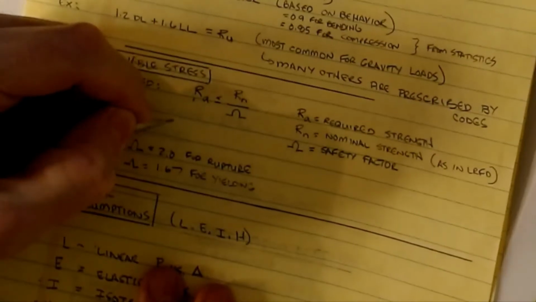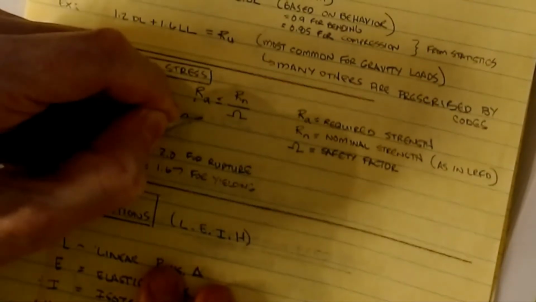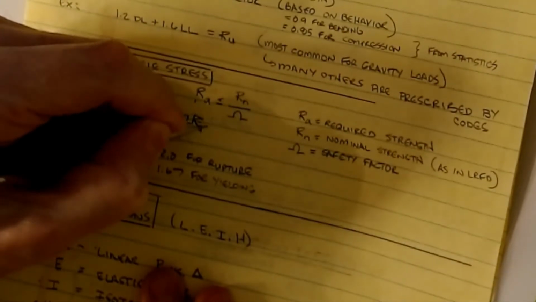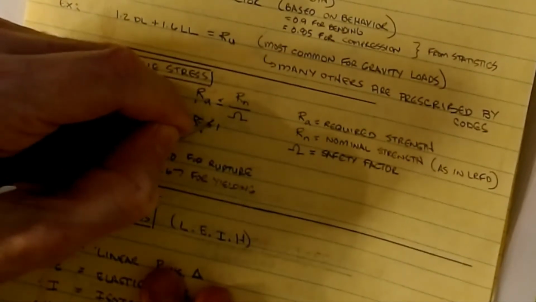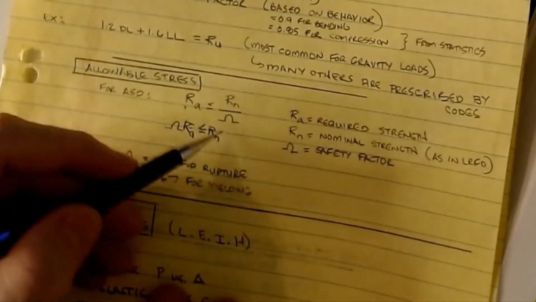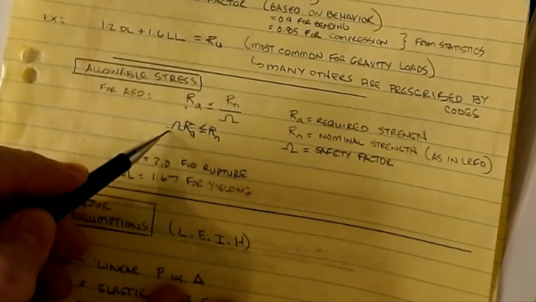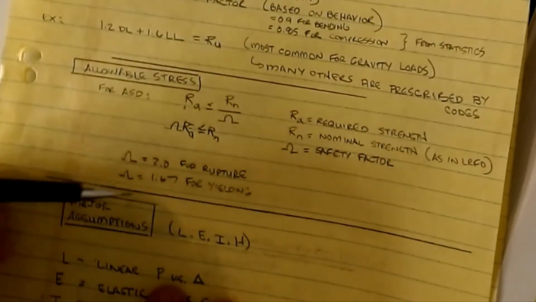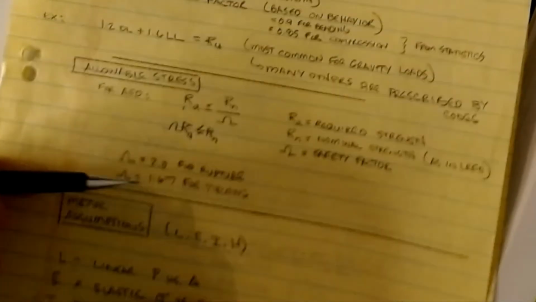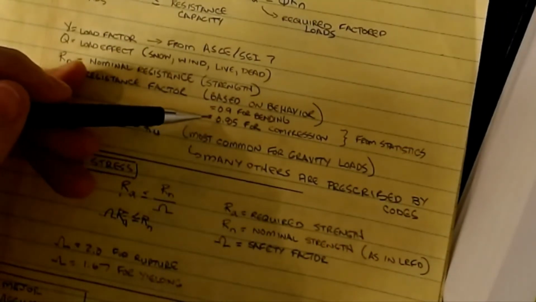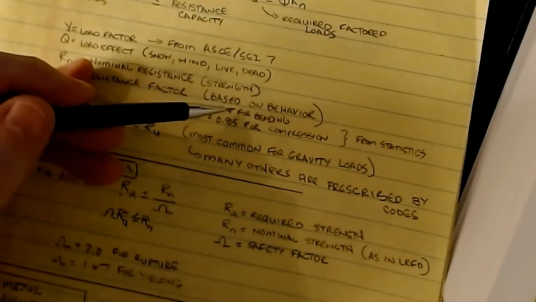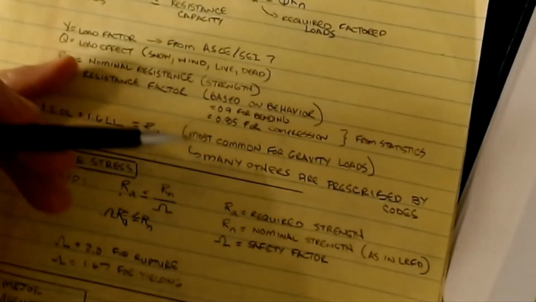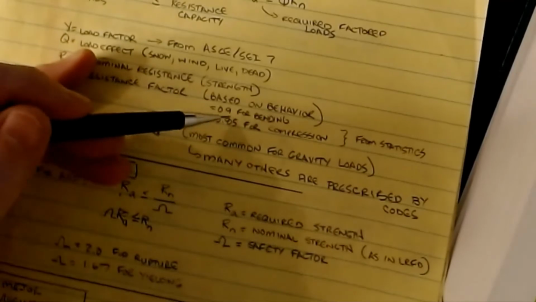So if I rearrange this, it means omega times Ra is less than or equal to Rn. And omega is always a value greater than 1. Depending on the phenomenon, this is the same thing we saw with the phi factors: depending on how it was loaded, whether it was bending, compression, tension, torsion, or shear, these values change.